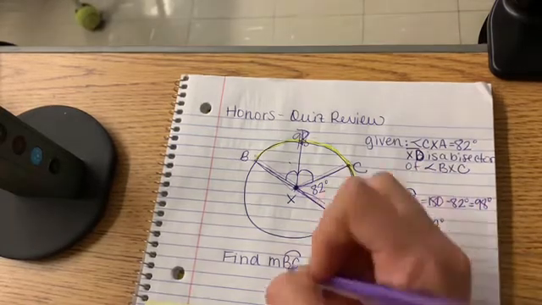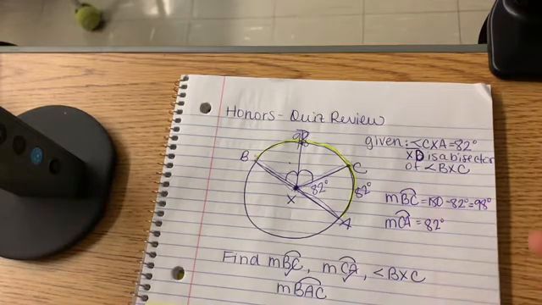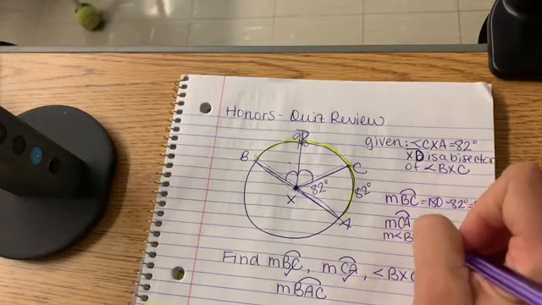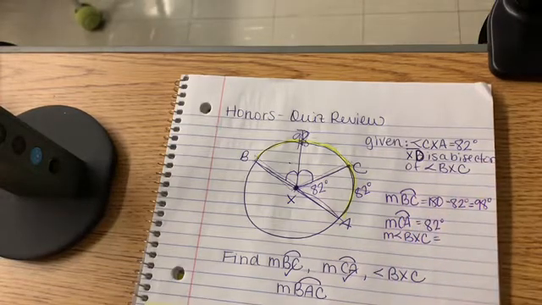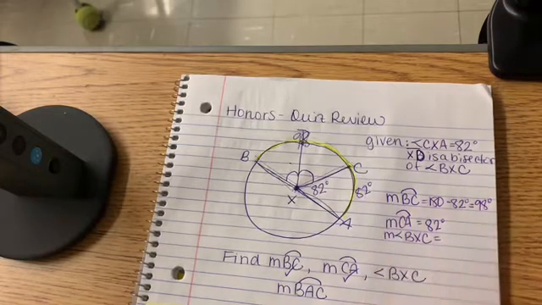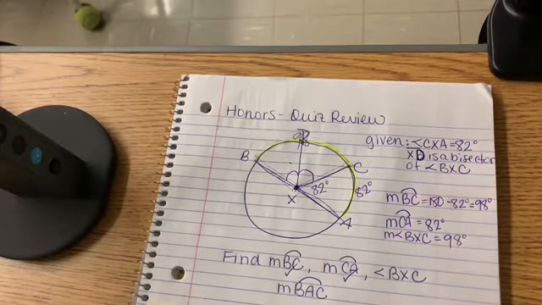All right, so we found this. We found this. What about the measure of BXC? This should be pretty easy. What is the measure of BXC? Josh? 98. Why? Because the intercepted arc is 98 degrees.